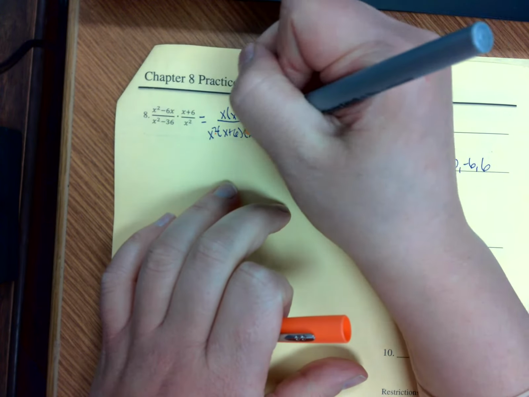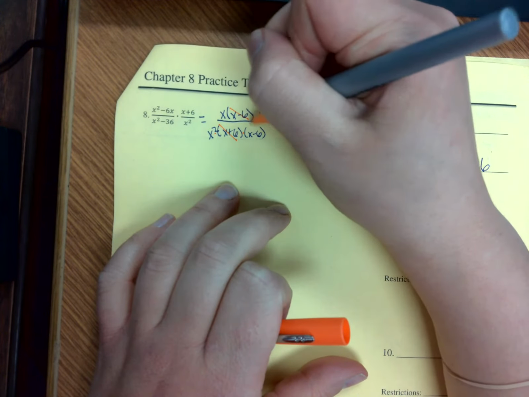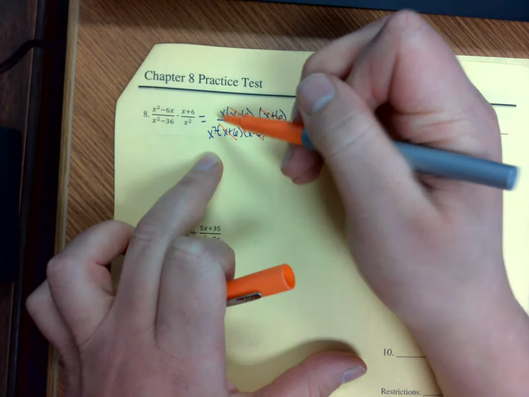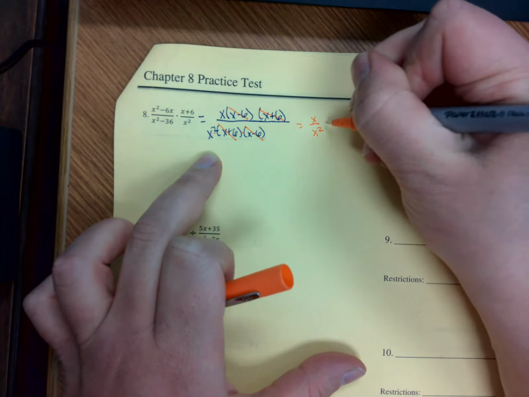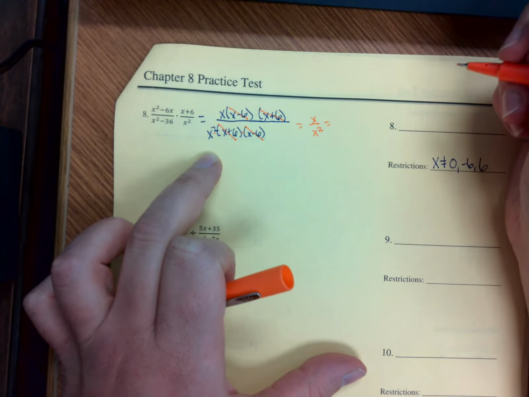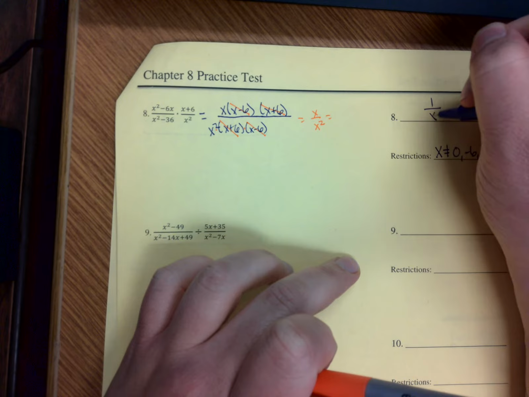Now I can simplify. Only when you're multiplying in between. So x plus 6 and this x plus 6 can cancel. x minus 6, x minus 6. A lot of people get confused. If you're confused here, write it out like this. Now I can simplify an x on both top and bottom, leaving me with 1 over x as my final answer.